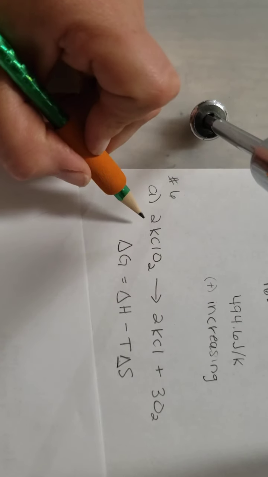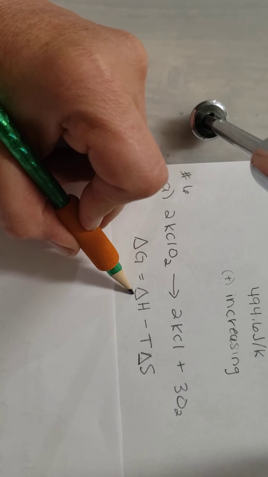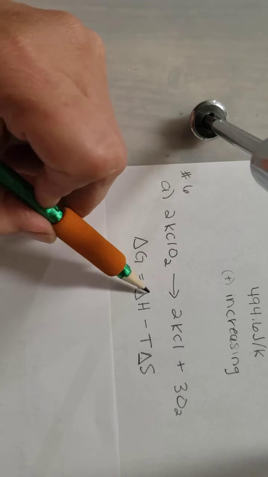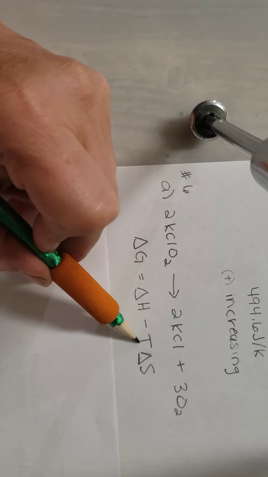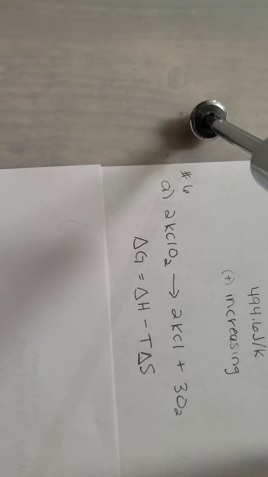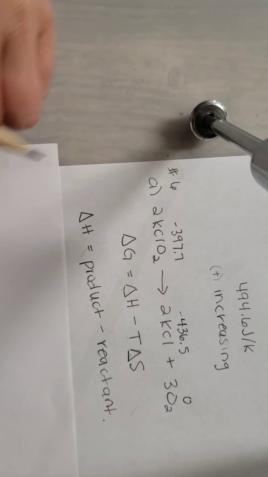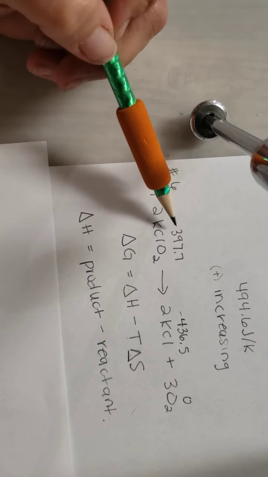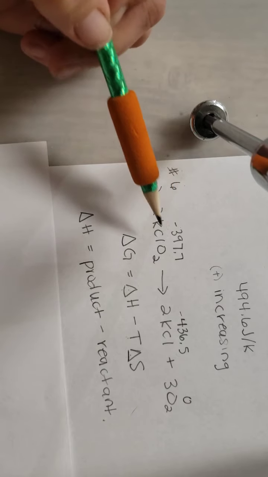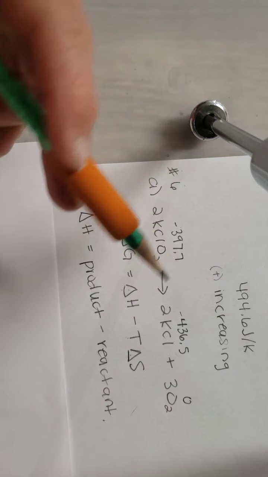494.6, but we have not solved the change in enthalpy. So basically it's 2 steps. You have to figure this one out, you have to figure this one out, and then it will give you the temperature. So I went ahead and I gave you the enthalpies for each of the molecules.